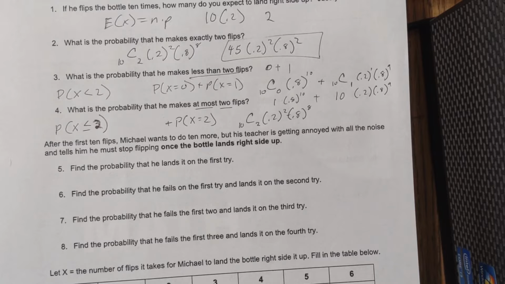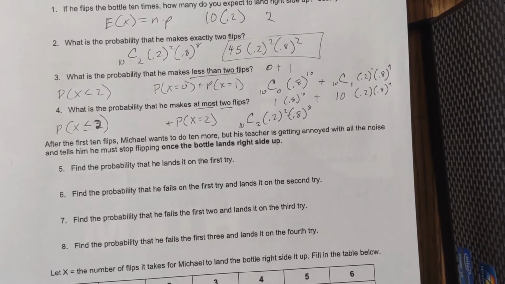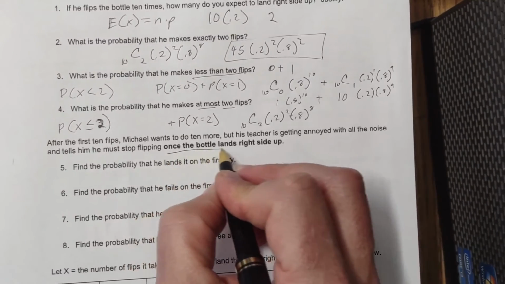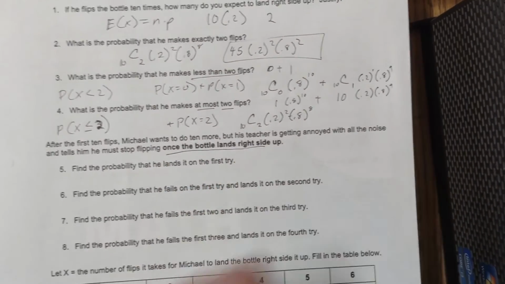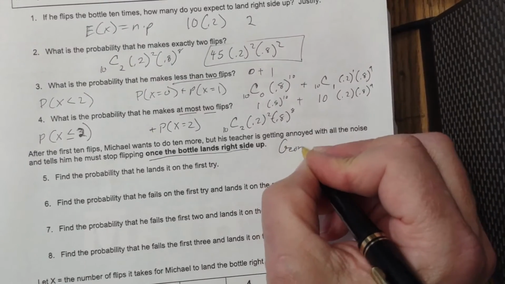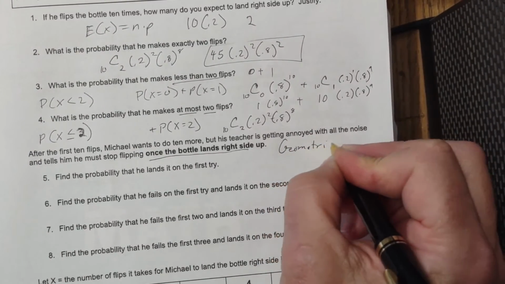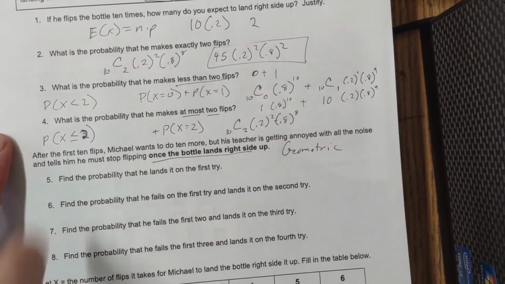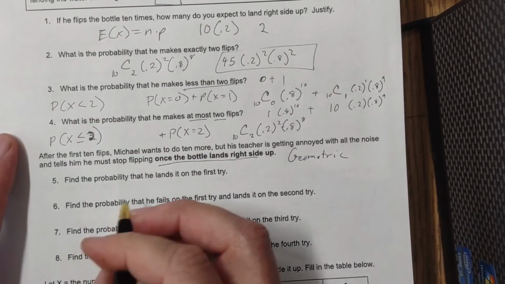Okay. So after the first 10 flips, Michael wants to do 10 more, but his teacher is getting annoyed with all the noise and tells him he must stop flipping the bottle once the bottle lands right side up. So this is saying, hey, we don't know when it's going to land right side up, but he will stop once he succeeds. This is a geometric progression, okay? Whereas in the other ones, we knew exactly how many trials we were talking about.